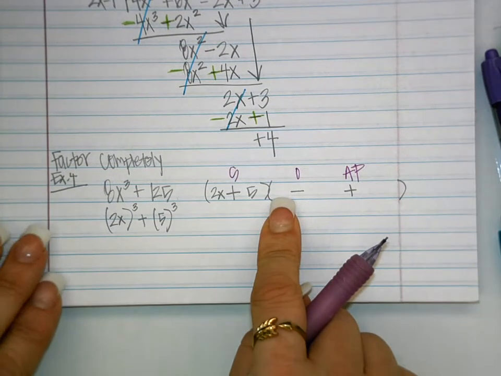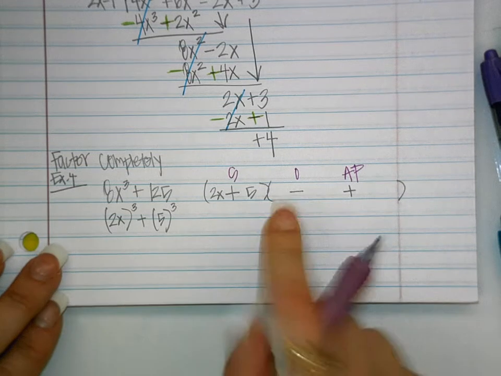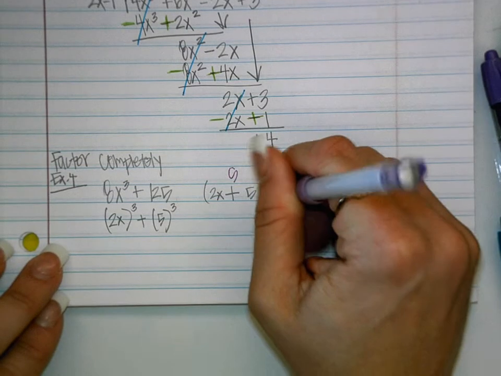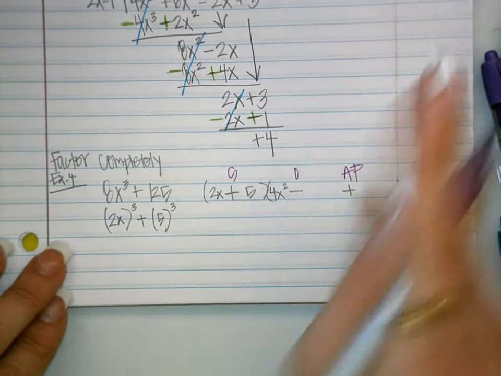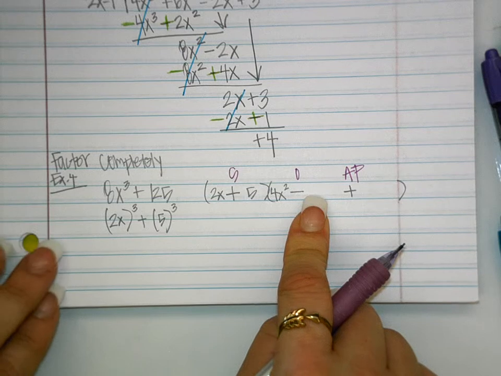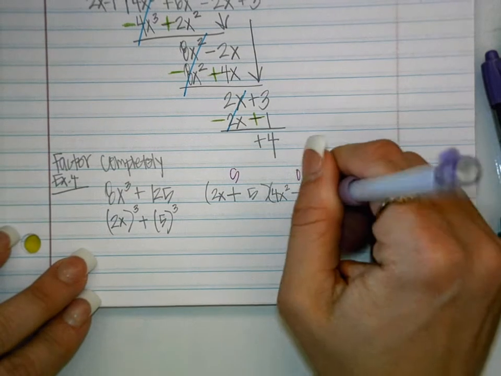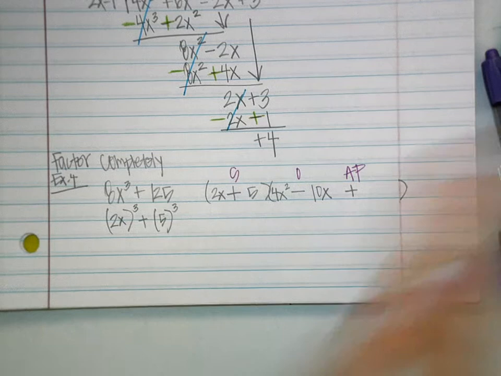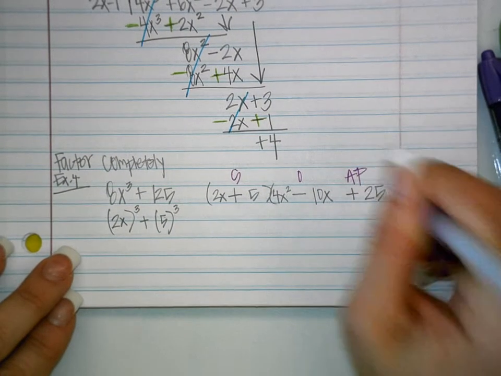How would you write 2 and x squared? 4x squared. We're not just squaring that second part. You have to actually square everything. Combination of both, so 2x and 5. By combination, I mean multiply them together. So 2x times 5 gives you 10x. And then lastly, the second thing squared, so 5 squared is 25.